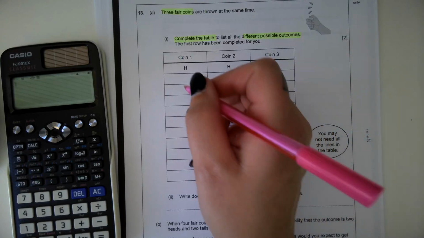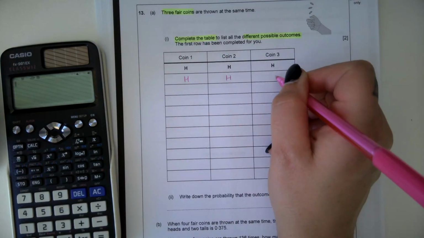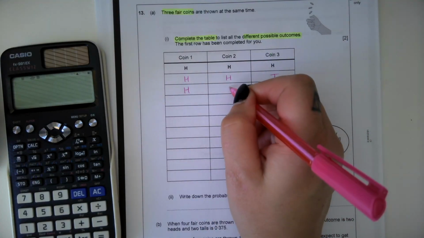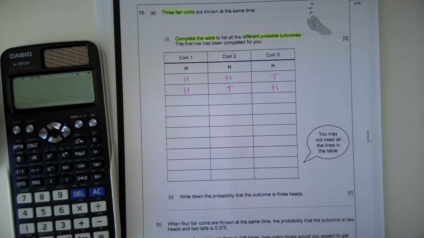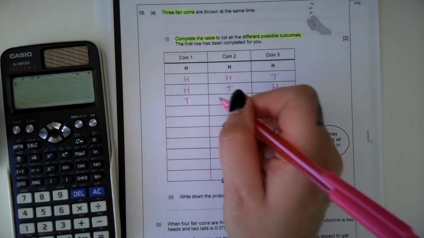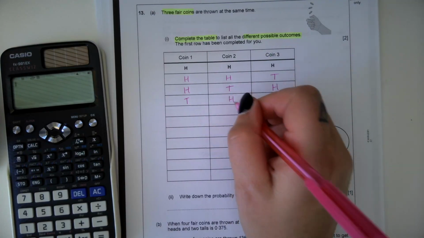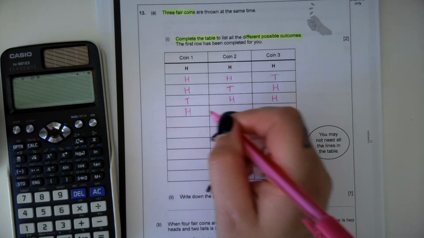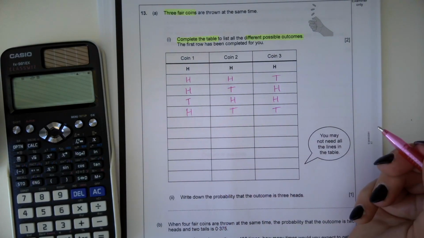Okay, so the first 2 could be heads and the last one could be tails, or first could be heads, middle could be tails, last could be heads. Okay, now I'm going to start with tails. I could have tails, head and head. I could have heads and then 2 tails.